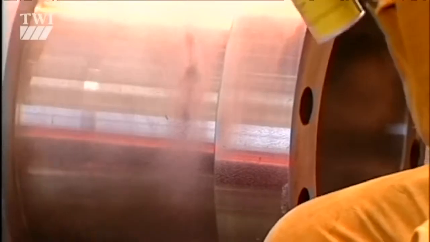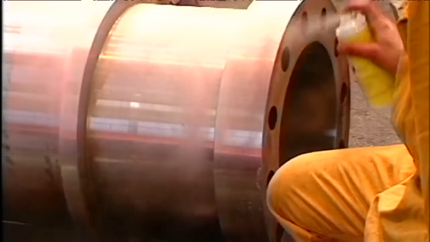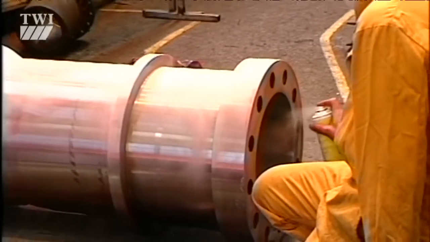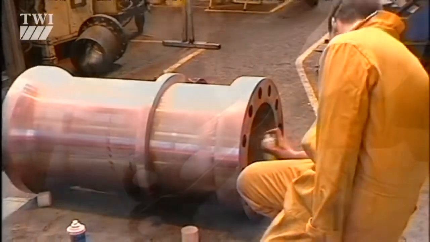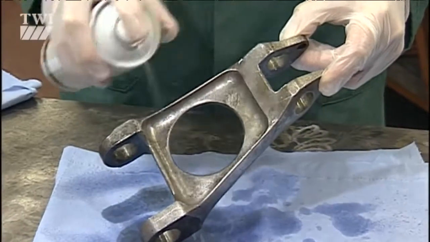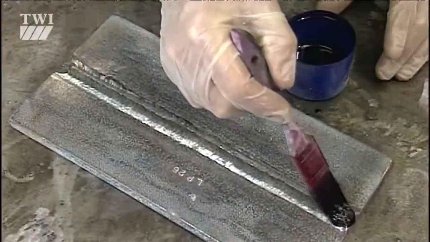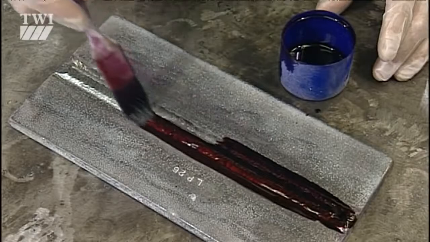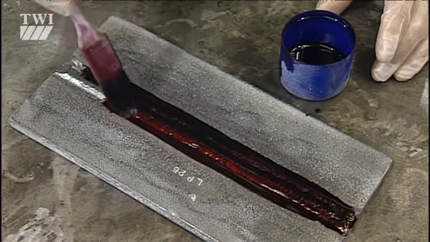Now, liquid penetrant inspection works on non-ferromagnetic materials for locating surface defects only. We clean and degrease the component, then apply a brightly colored penetrant, which in due course is drawn into the surface breaking defects.